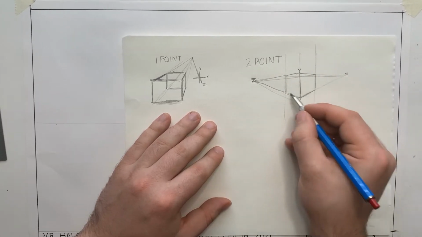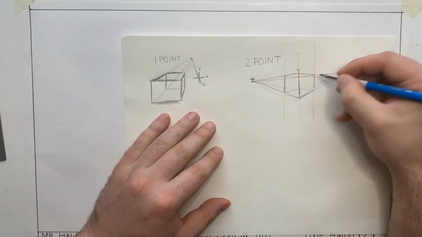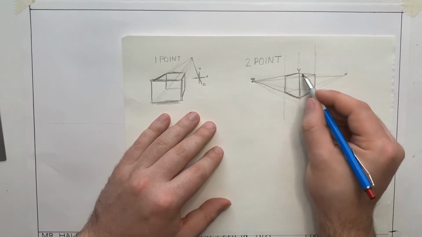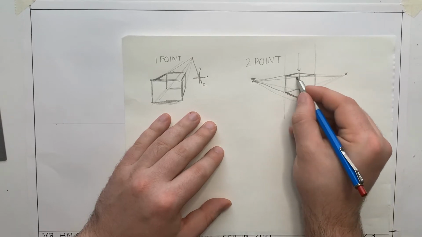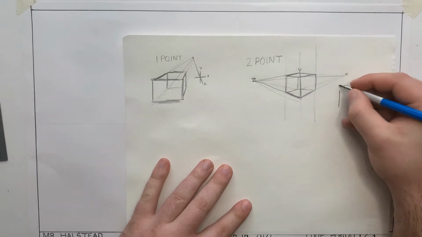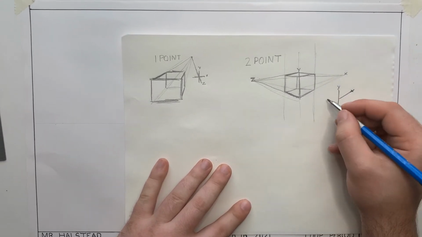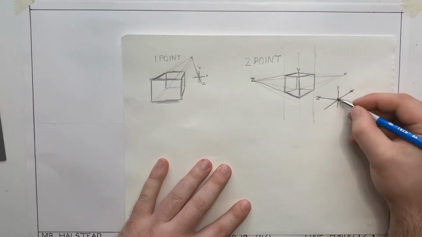This creates a two-point perspective for any object that's not perfectly facing straight towards you. So again, y-axis is still perfectly vertical, but all other lines recede either towards the z or x axis.